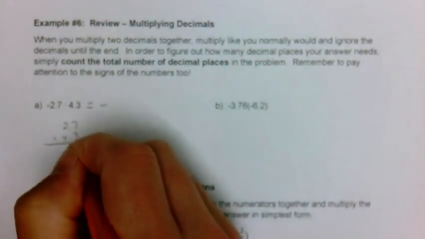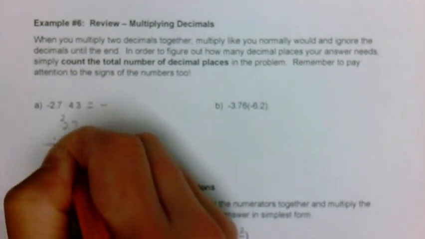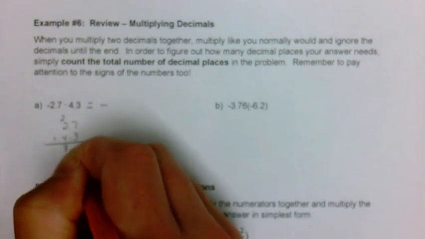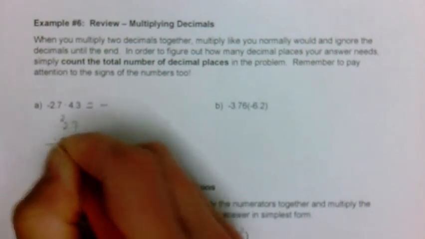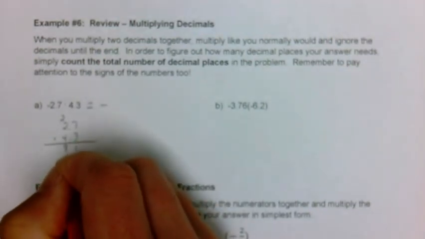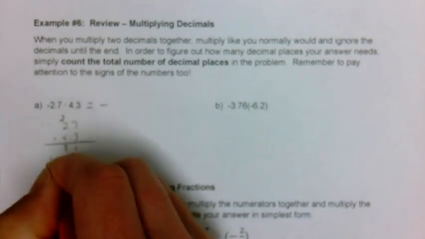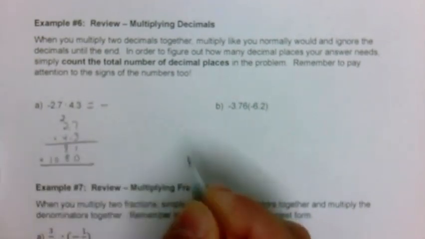Again, I'm just going to ignore the decimal points for now and multiply. 3 times 7 is 21, carry a 2. 3 times 2 is 6, add 2 is 8. We need a 0 placeholder before we multiply by the 4. And now 4 times 7 is 28, carry that 2 again. 4 times 2 is 8, plus 2 is 10. And now let's add these together.